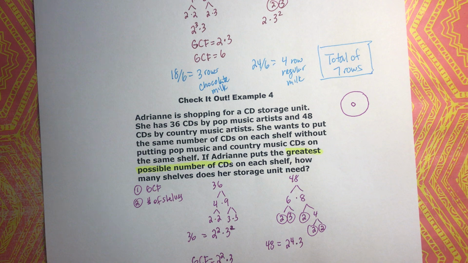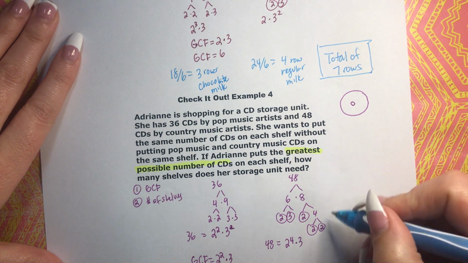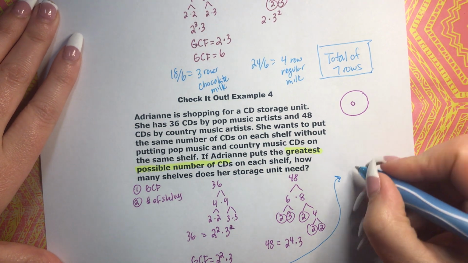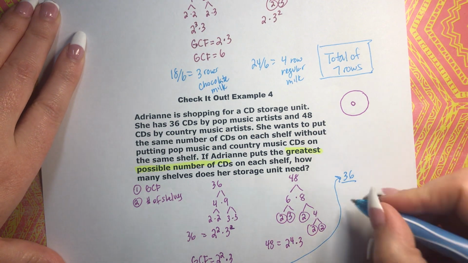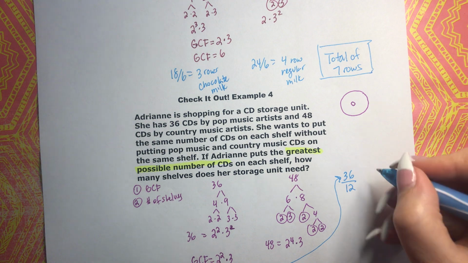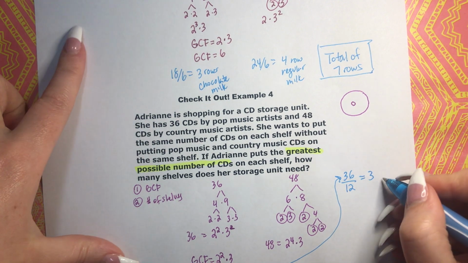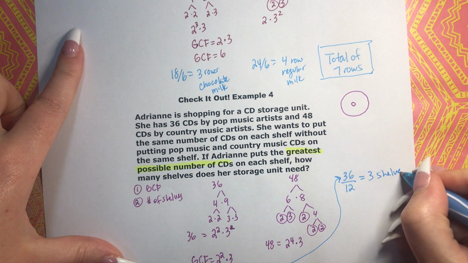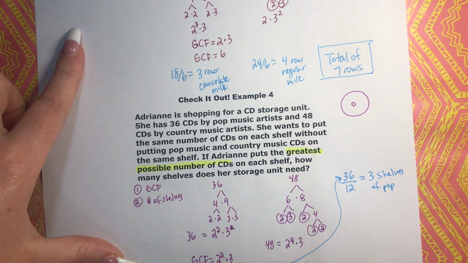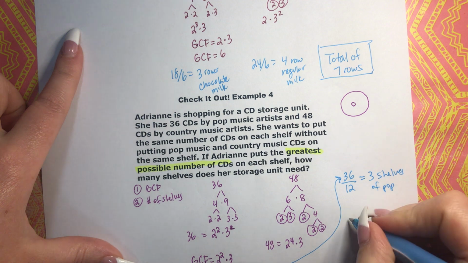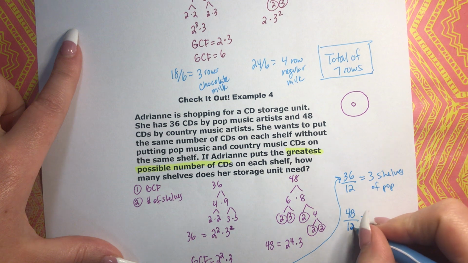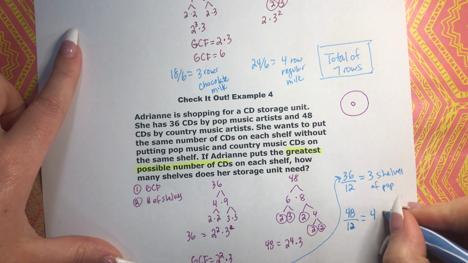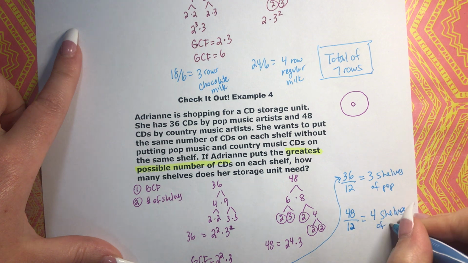So if we start with 36, which is pop music, right? If we have 36 total CDs and you're going to put 12 on each shelf, then it's basically 36 divided by 12, which is 3. 3 shelves of pop music. And then what's the other one? 48. So 48 divided by 12 CDs on each shelf. And 48 divided by 12 is 4 shelves of country.